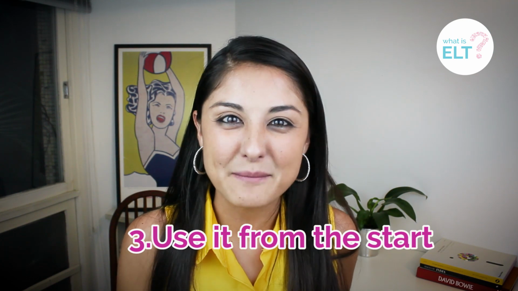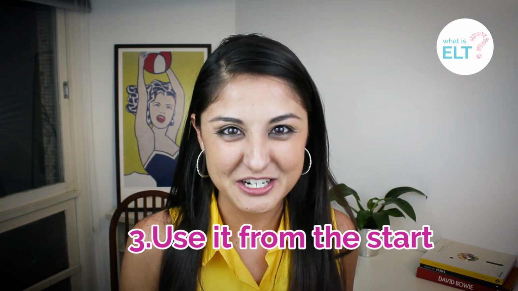Tip number 3. Start using the phonemic chart with elementary and pre-intermediate learners. It is a common belief that the phonemic chart is difficult and it can only be used with advanced learners of English, but this is not necessarily true. The sooner you introduce the phonemic chart to your learners, the easier it's going to be for them to understand English pronunciation and for them to work on their own pronunciation by themselves.